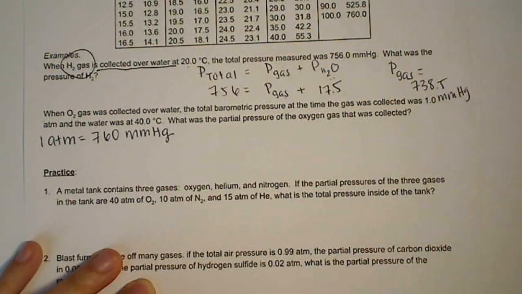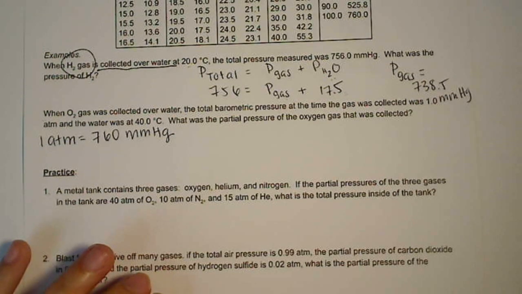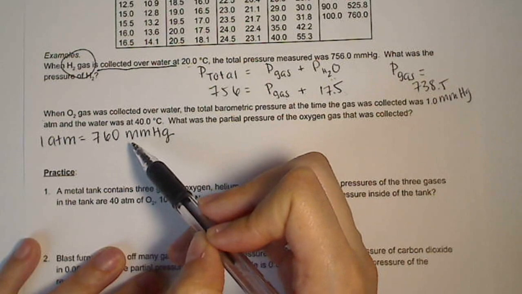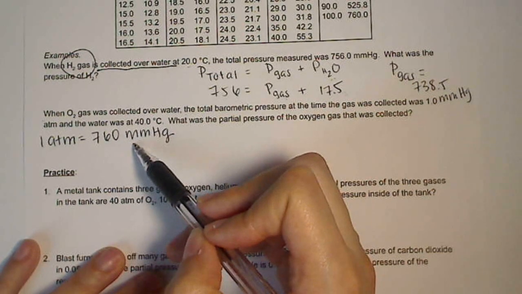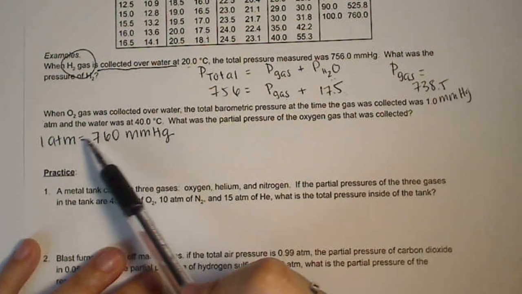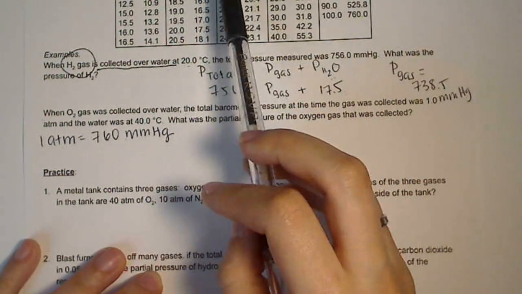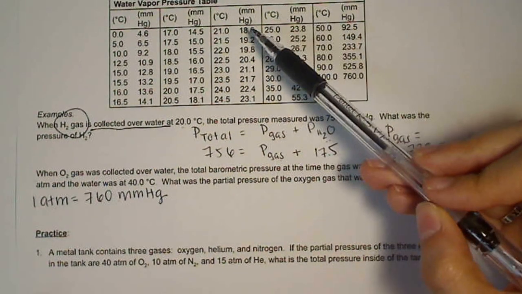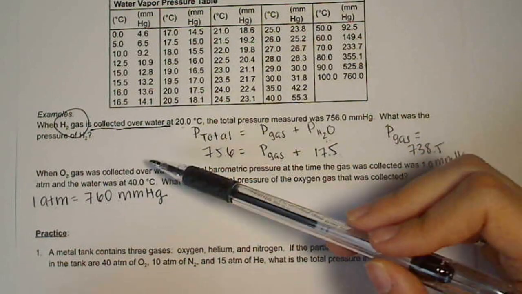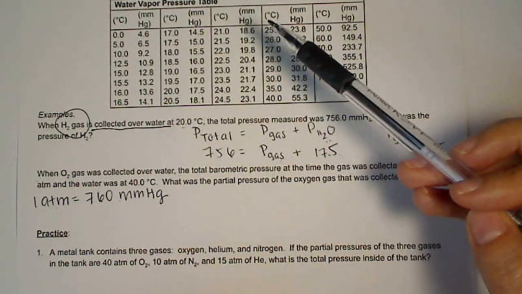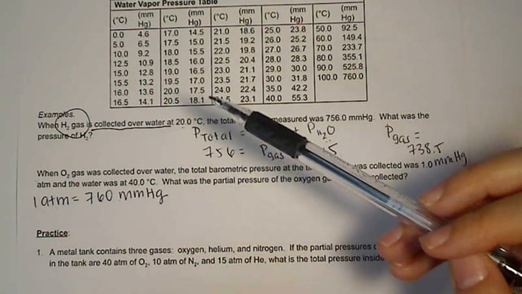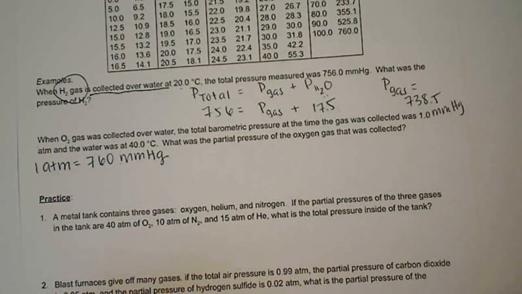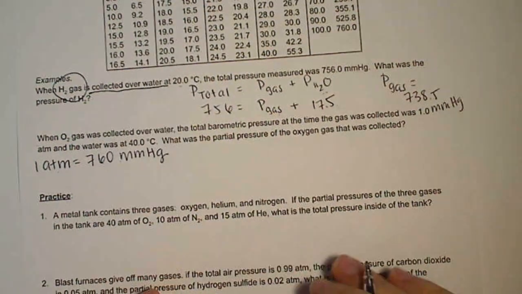So look back at your STP notes, standard temperature and pressure notes. 1 atmosphere is equal to 760 millimeters of mercury. The reason why I needed to convert that is because in this vapor pressure table, all the units are millimeters of mercury. So if I use atmospheres, that's not going to help us because they don't match. Remember, you want to be very consistent with your units. Otherwise, it doesn't really work out mathematically.